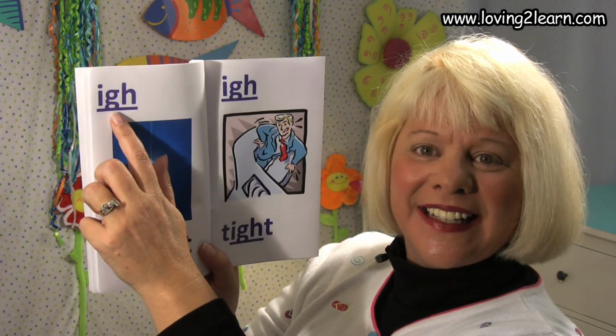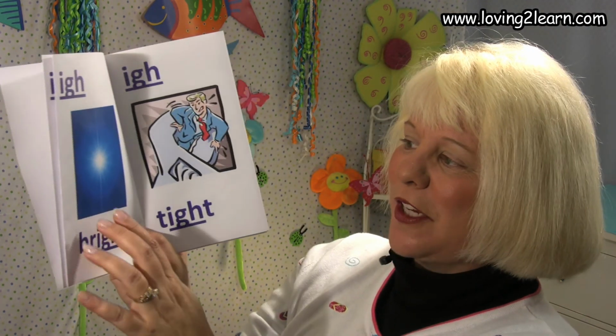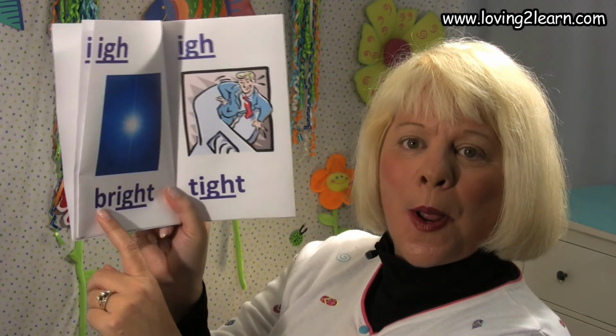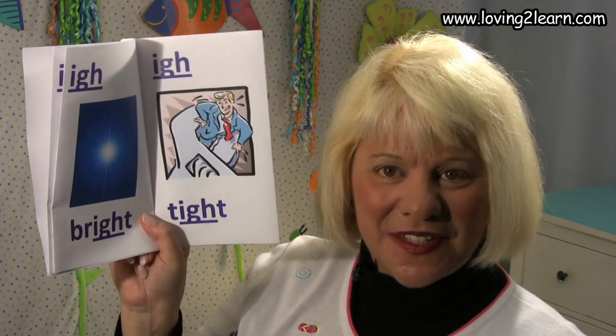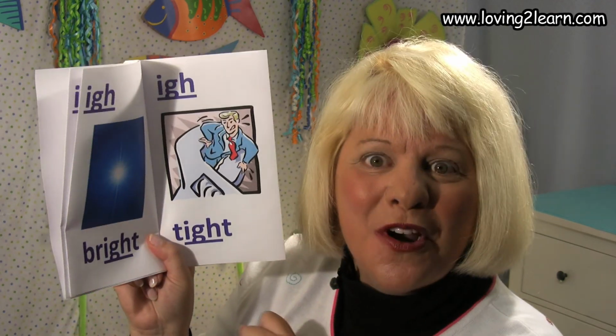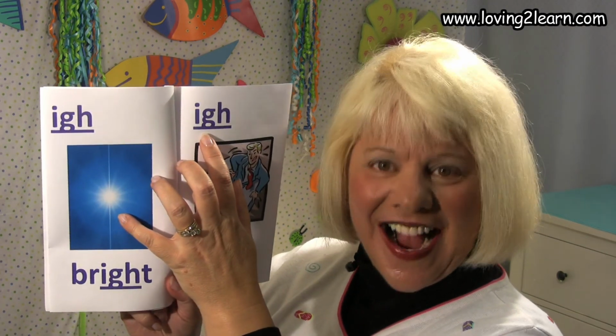Here we have the IGH. Here's a picture that is very bright. Here's the word bright. Where do you see the IGH in the word bright? It's in the middle, isn't it? So we're going to read this page. IGH, bright, I. Read it with me. IGH, bright, I. One more time. IGH, bright, I.